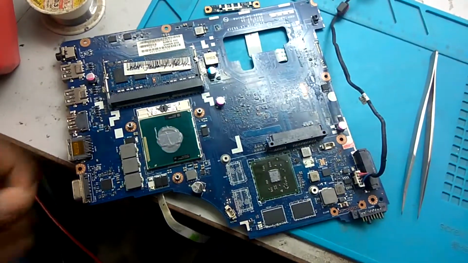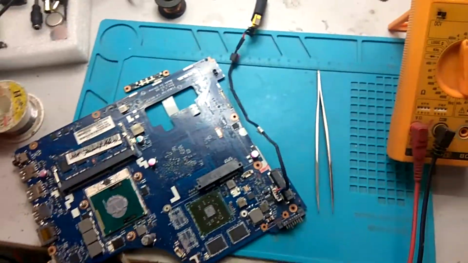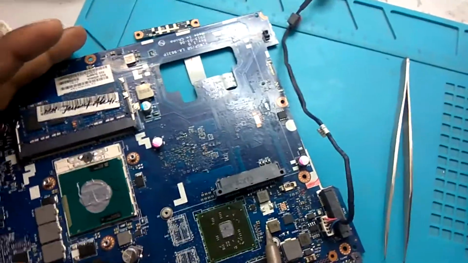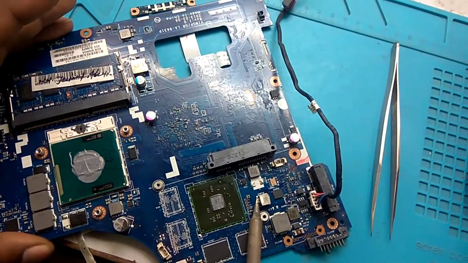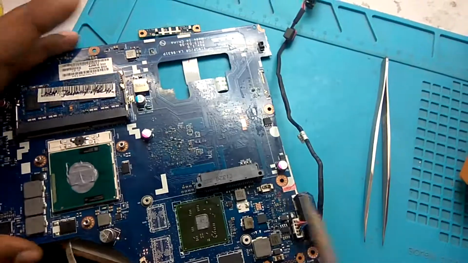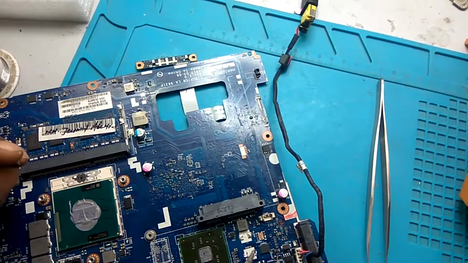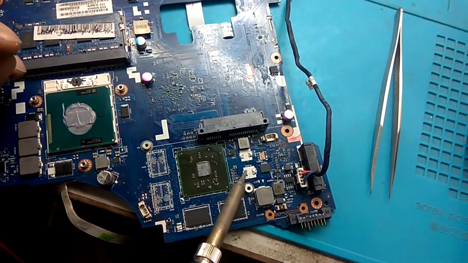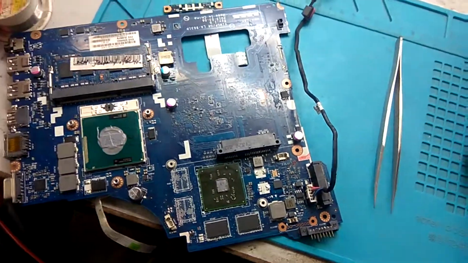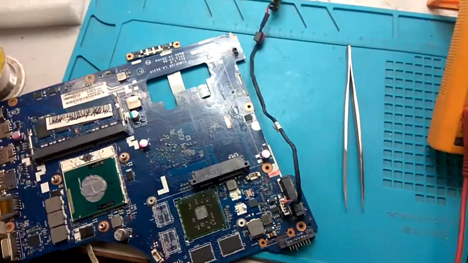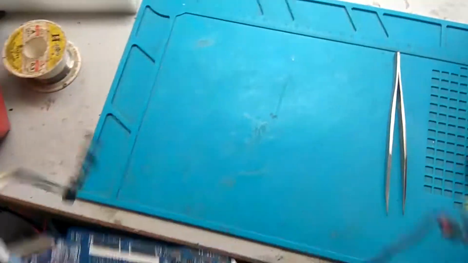Okay, now remove this graphic coil also, because our graphic chip is faulty. Okay, no need to remove full chip.